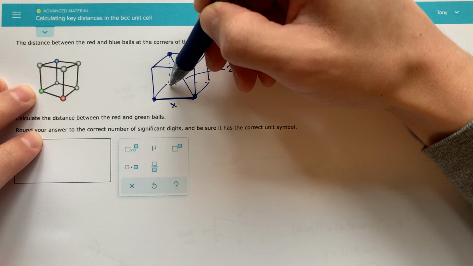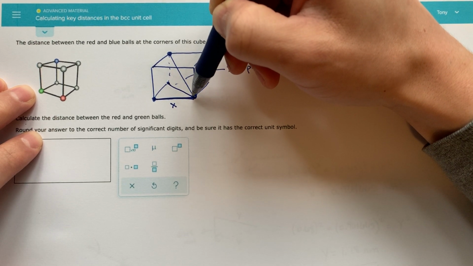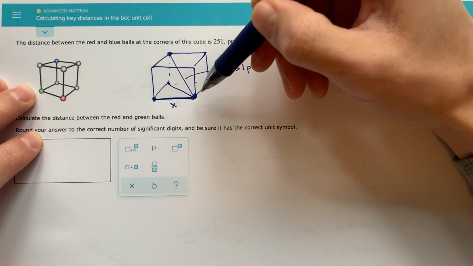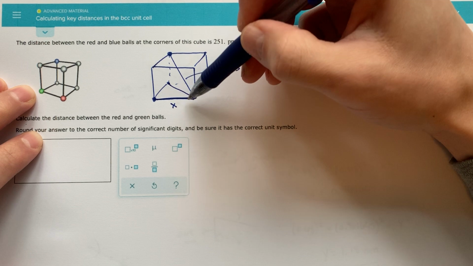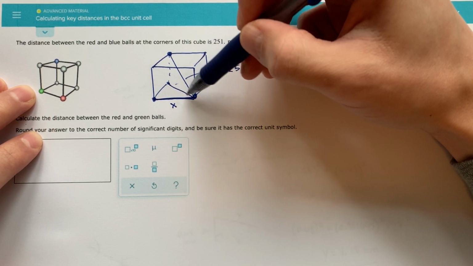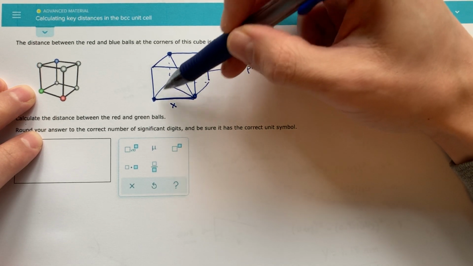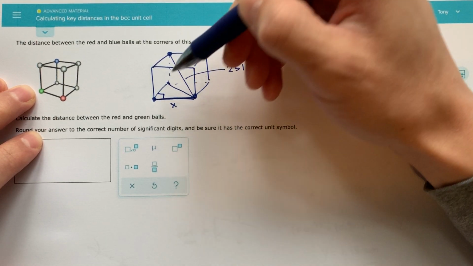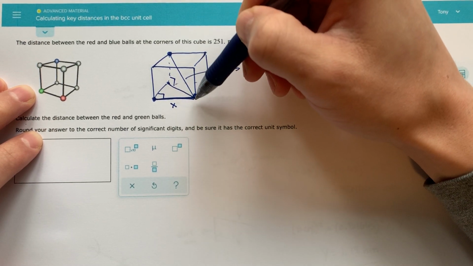But I know that I'm going to have to figure out what this distance is from the back corner to this front corner. That's going to give me the information that I need to solve for this x, because I know that this distance squared is going to be equal to x squared plus x squared, because I see that I've got a right triangle along the bottom. So this is a right triangle. And then I can also see that I have a right triangle now right here, right?